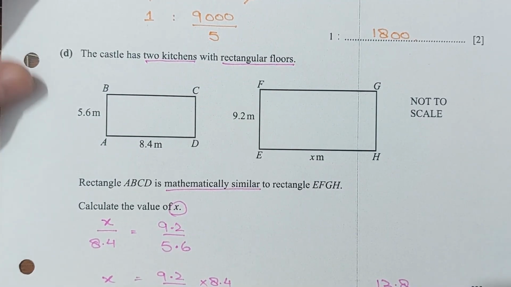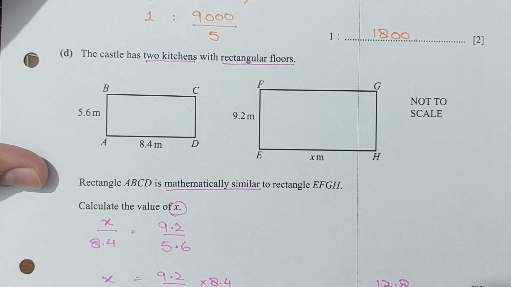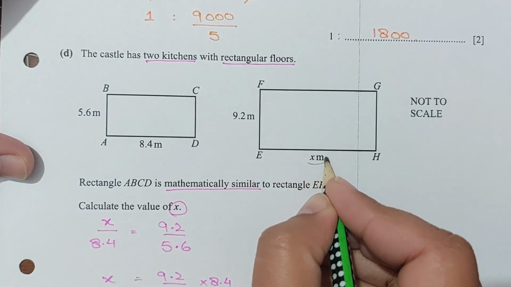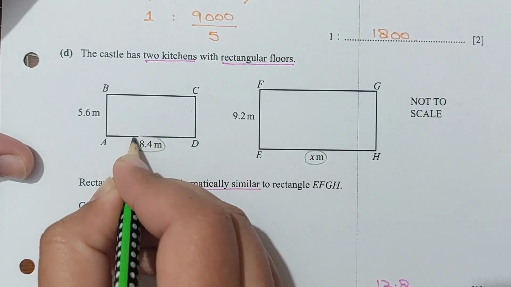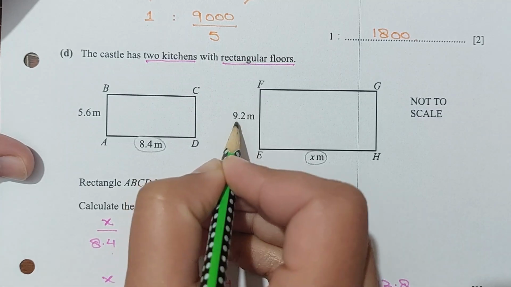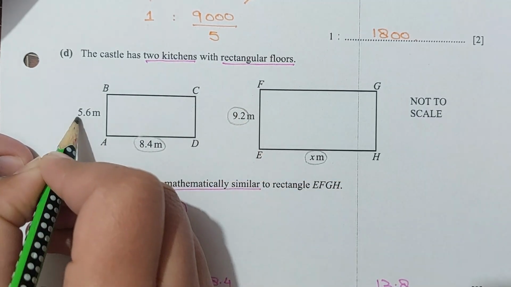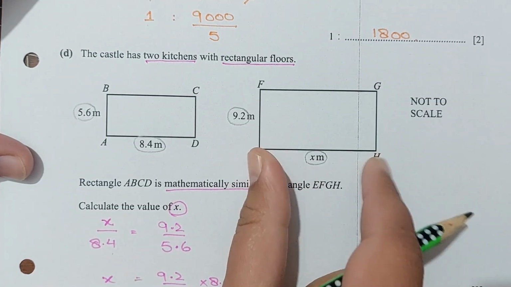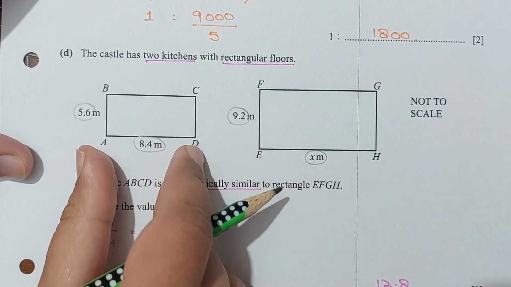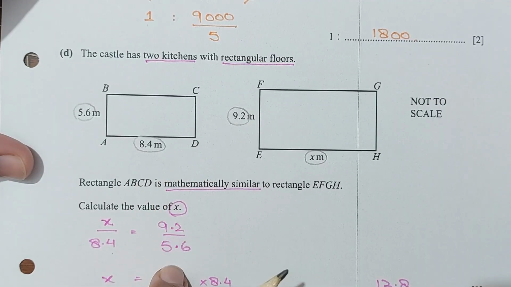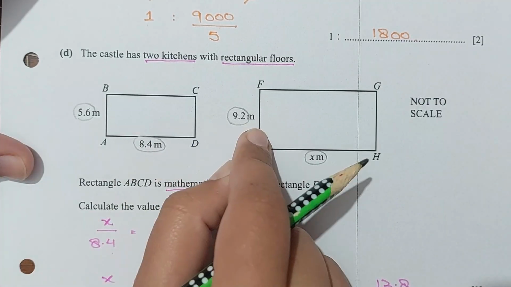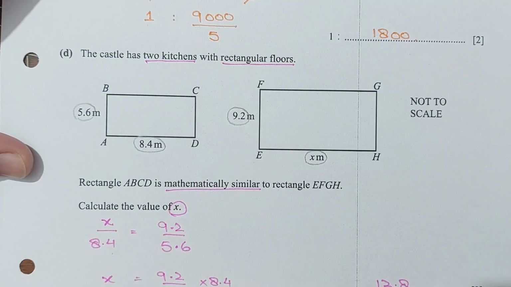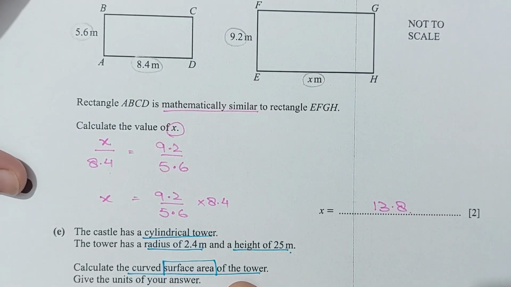Calculate x. Okay, as we know, when two shapes are mathematically similar, the ratios of their corresponding sides are equal, right? So the ratio of this side x and this side 8.4 would be equal to the ratio of the side 9.2 and 5.6. So keep this in mind. If you are taking the bigger shape in the numerator over the smaller shape, then the other fraction also should be bigger over smaller, not smaller over bigger. Most students make this mistake many times, so they will not get the correct answers.